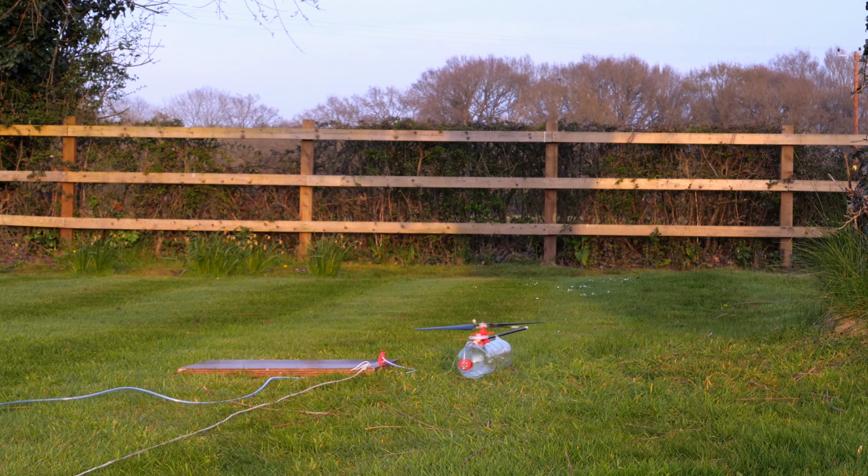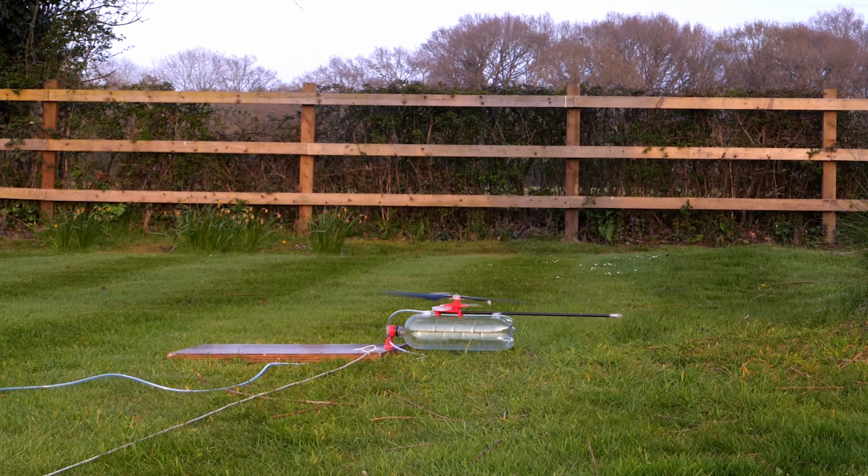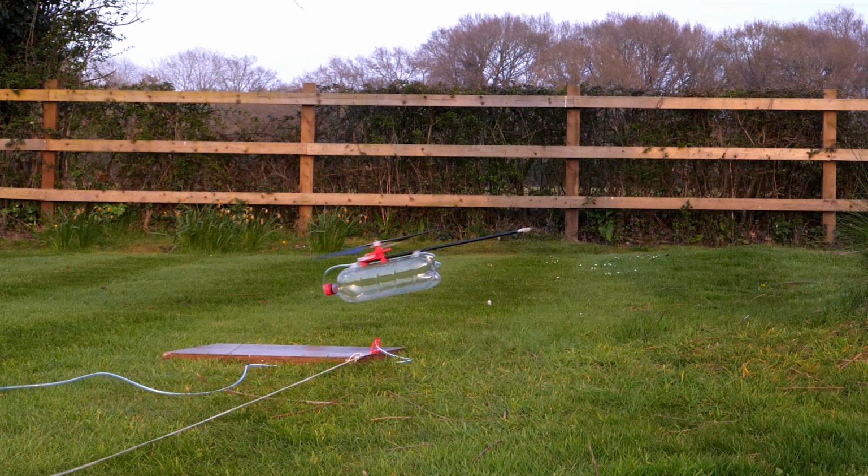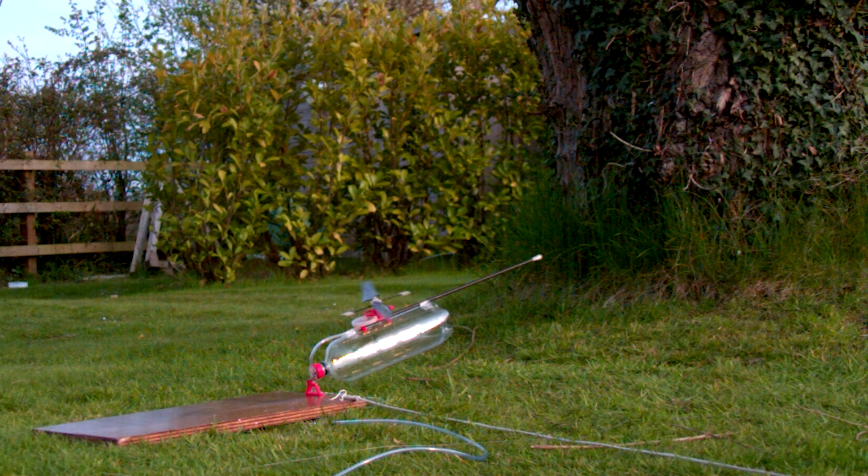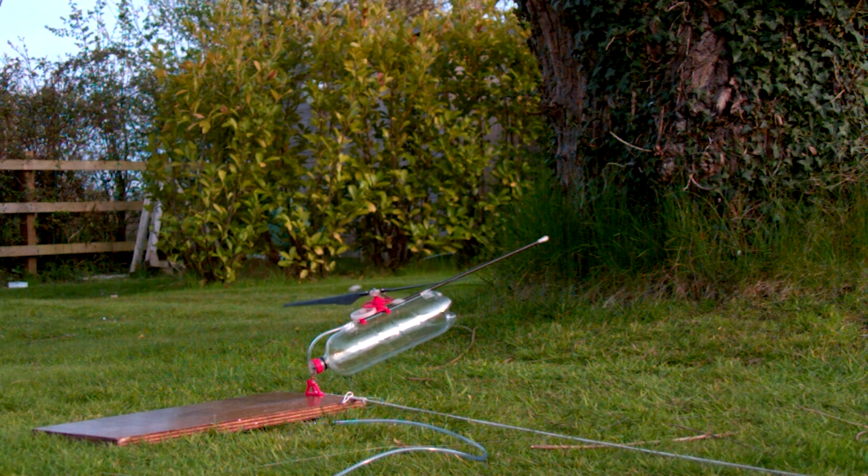Just a little more pressure should do the job. I'm going to pause right here and show you the slow-mo instead, because not only does everything look better in slow-mo, but it also makes the flight time seem longer.